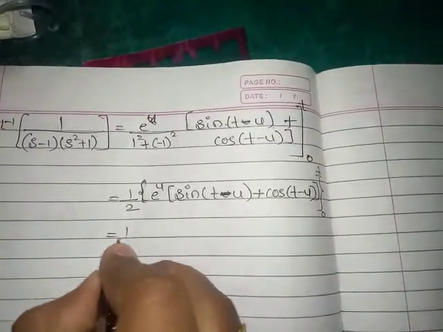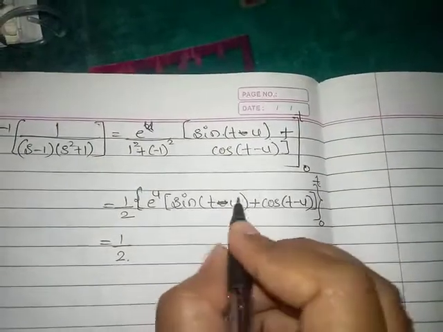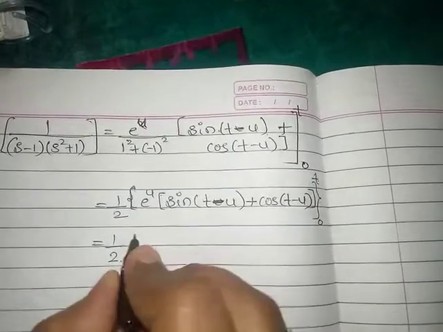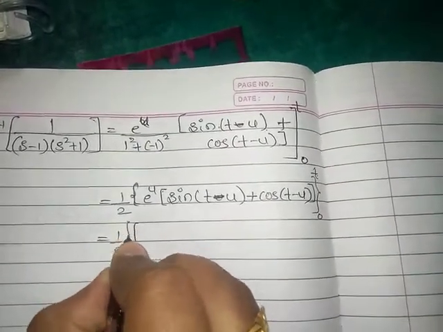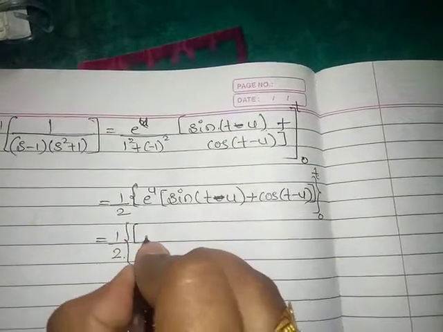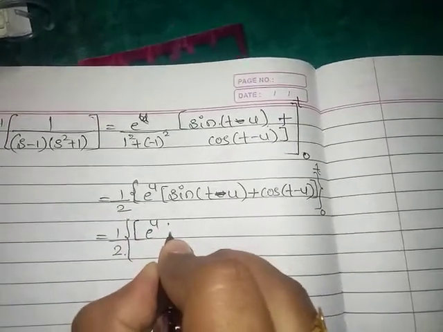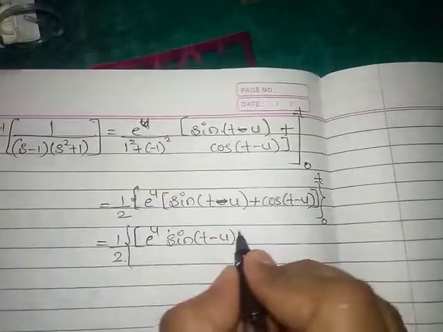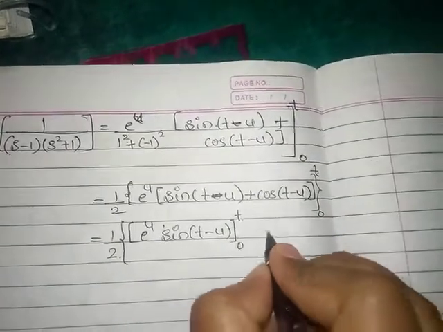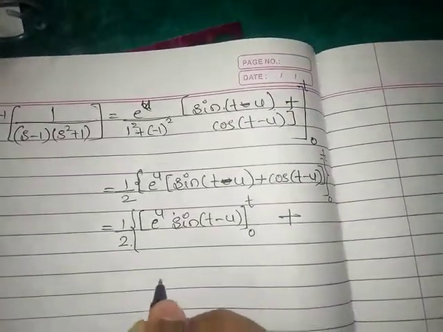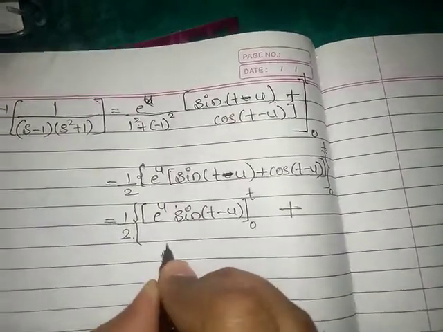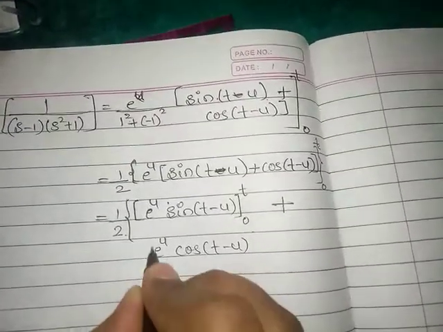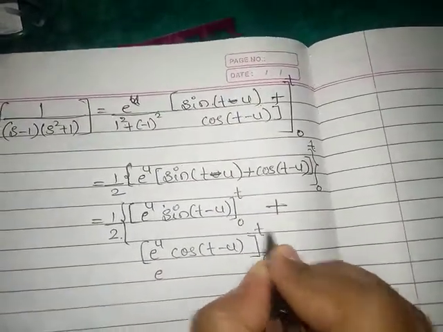Next is half into, I will take separate terms. I have to multiply this u to both these two terms. We get, this is a flower bracket, e raised to u into sin t minus u, limits from 0 to t. This is plus, I will write the second term here, e raised to u cos of t minus u, limits from 0 to t.